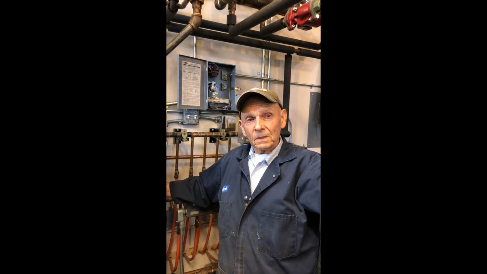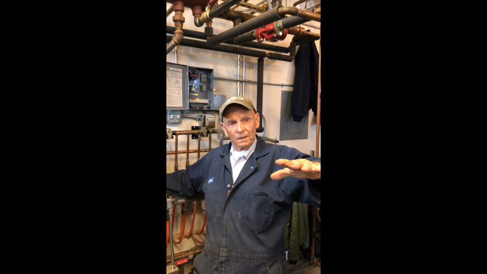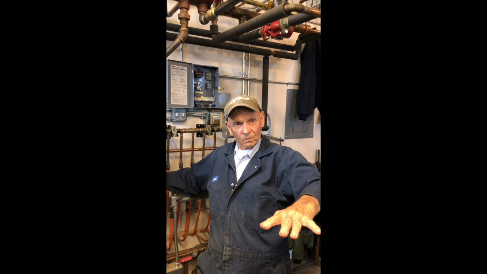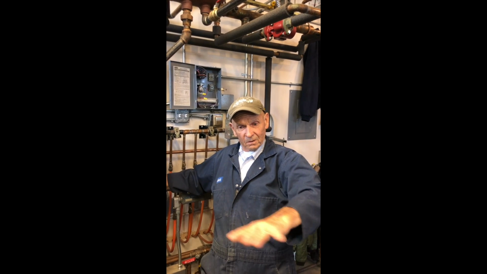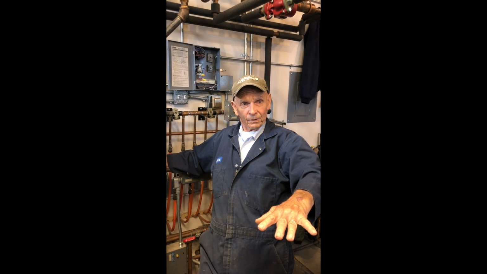Normally what happens is the cycle between the wood boiler shutting down and coming back on has enough temperature differential that it has time for the coals to dissipate and it has no oxygen, so it won't burn.